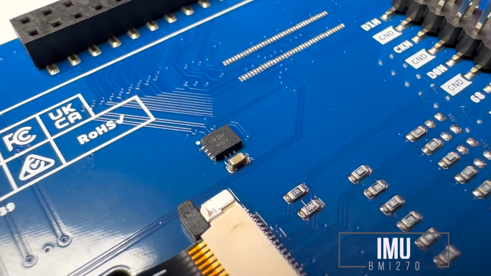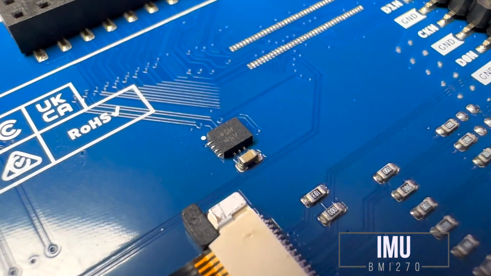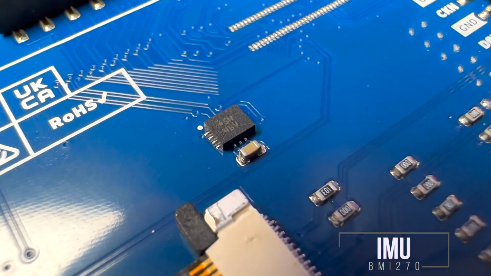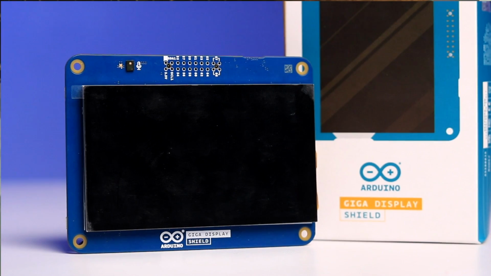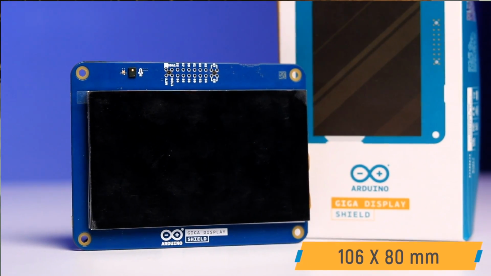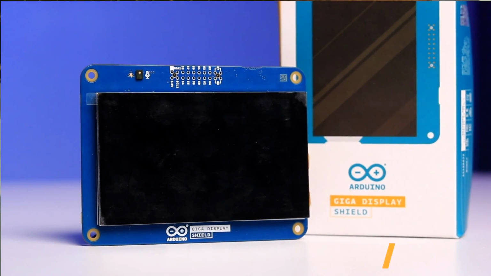Then on the back, we get a BMI270 IMU for all the motion-based projects. And all this comes with a size of just 106 by 80 mm. So those were the complete specifications of the display shield. Now let's jump on to Arduino IDE and test out some example projects.